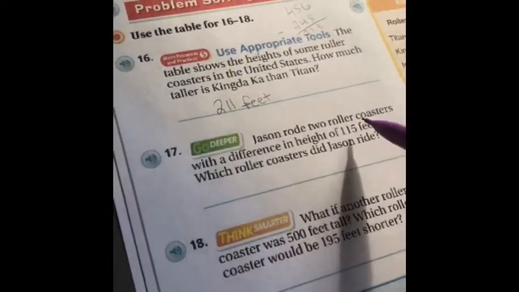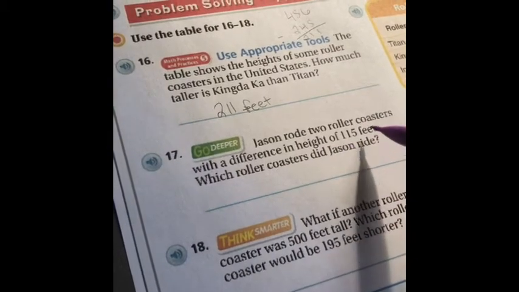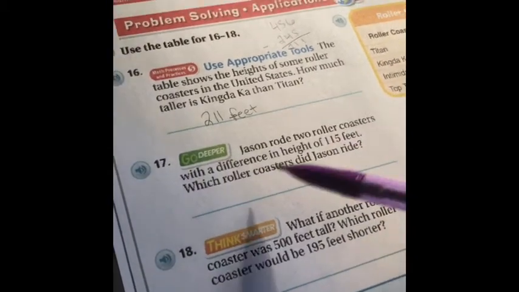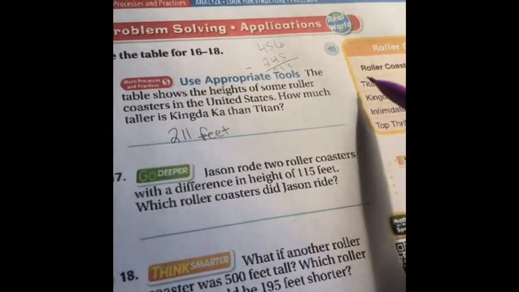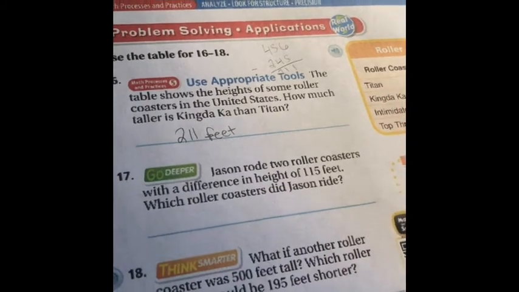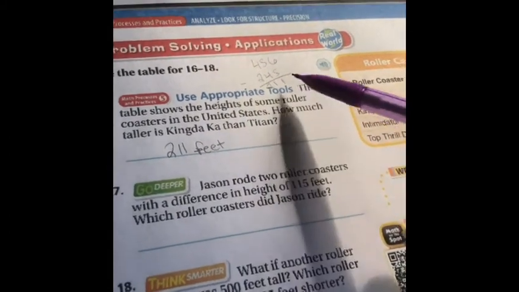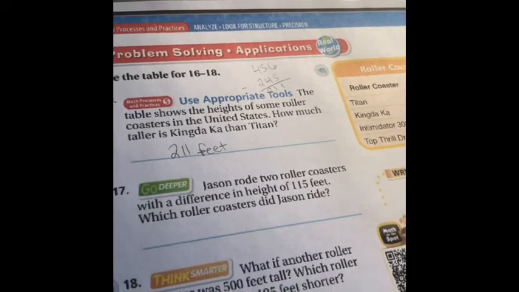Jason rode 2 roller coasters with a difference in height of 115 feet. Which roller coasters did Jason ride? Well, I can tell you that we already know that it wasn't the Kingda Ka and the Titan riding together, because that's 211 difference. But this is where estimating can really help us out.